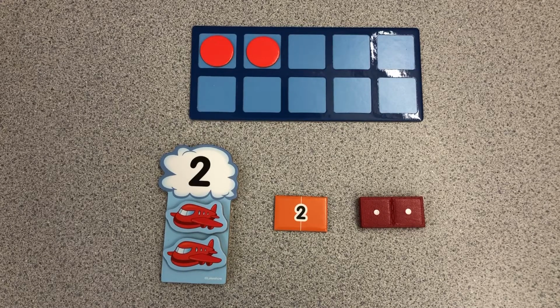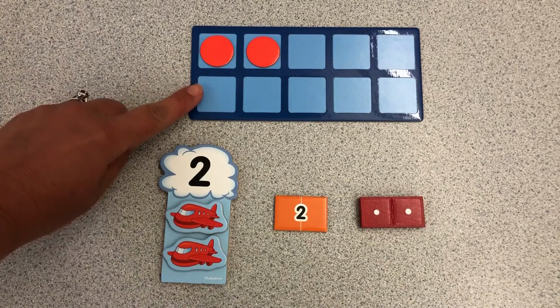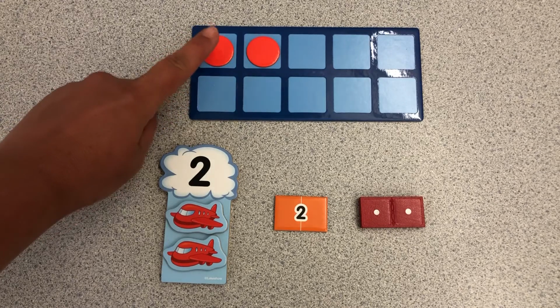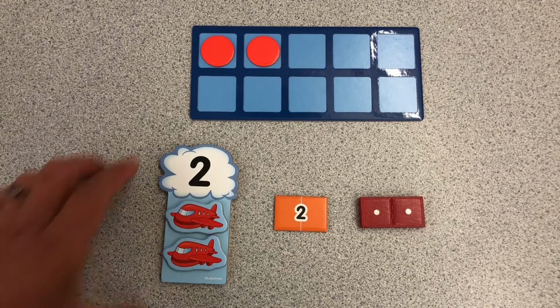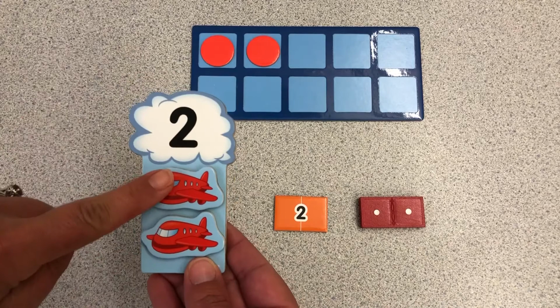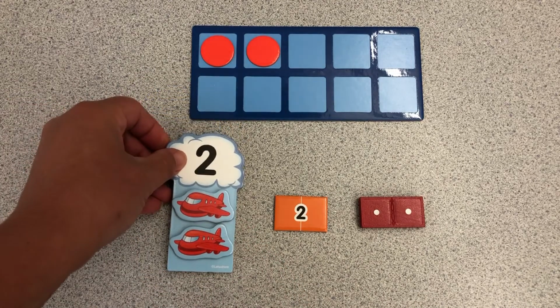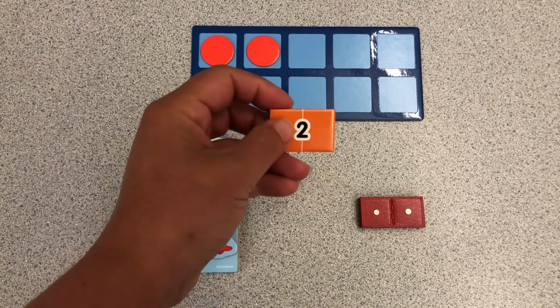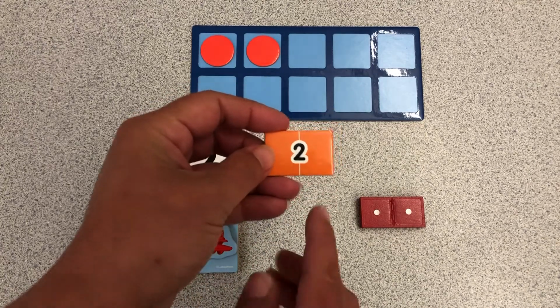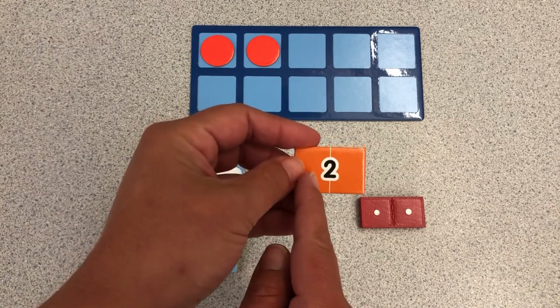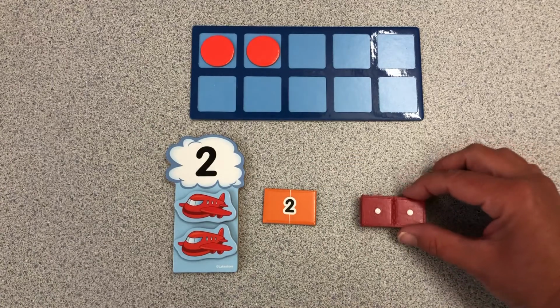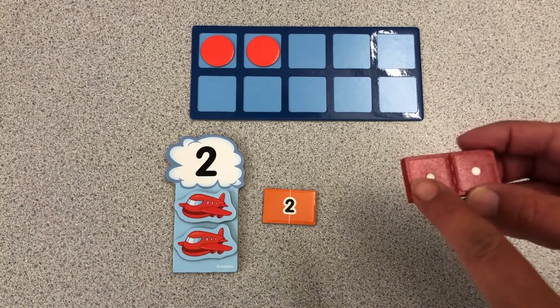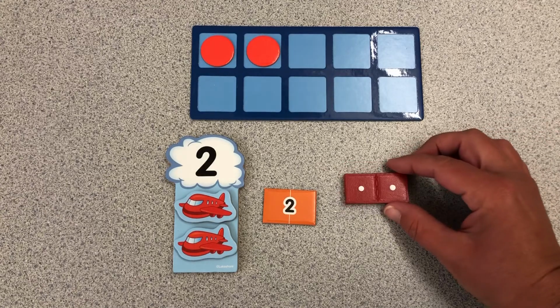Here are some other awesome ways to show the amount of 2. One way is to use our tens frame and put 1, 2 counters. Another way to show 2 is by pictures, 2 airplanes, or this is called a number rod. It has the number 2 and it has 1, 2 sections to it. And last is our domino. It has 1, 2 dots.